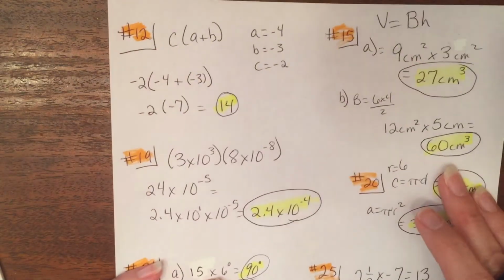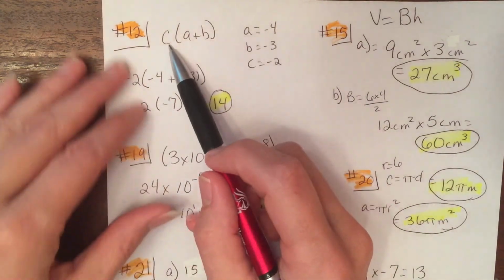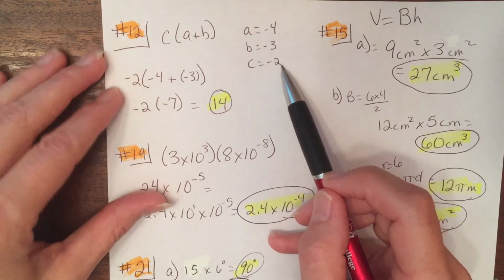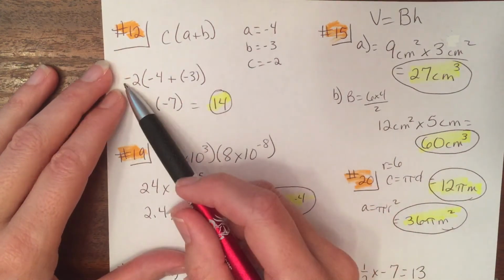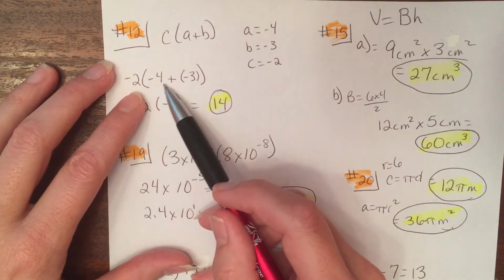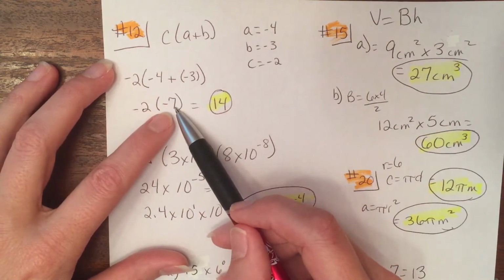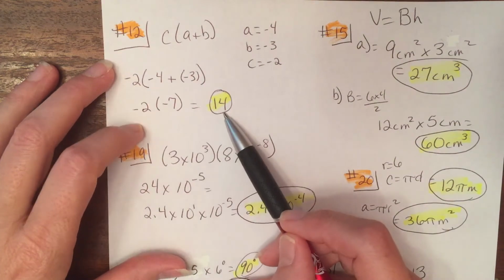Number 12 is an evaluation problem. C times A plus B, if A is -4, B is -3, C is -2. So I just replaced everything. -2 times -4 plus -3. -4 plus -3 gives me -7, times the -2 gives me +14.